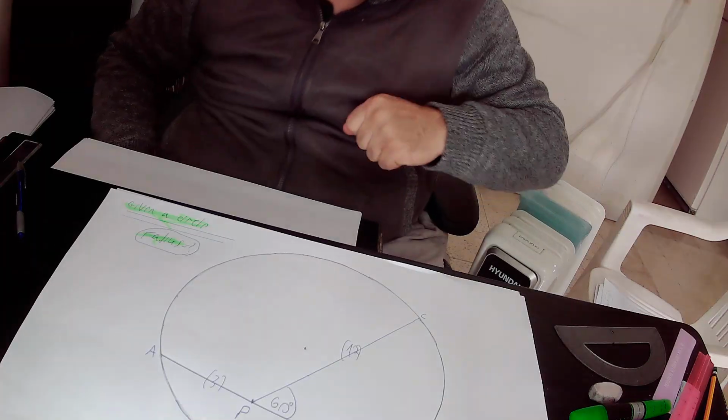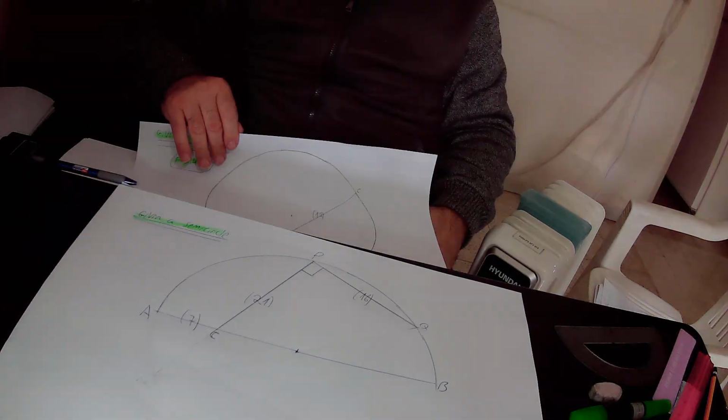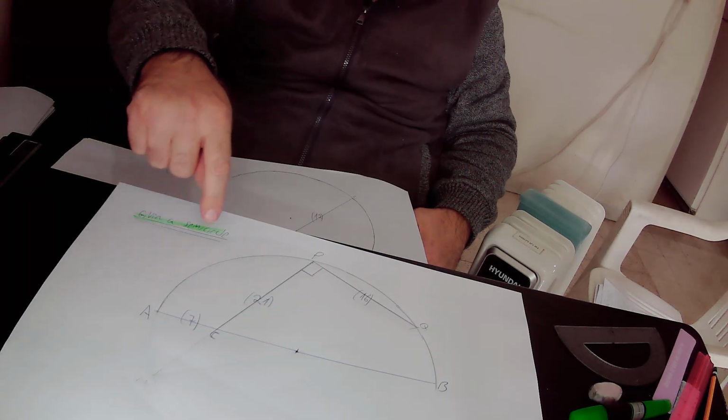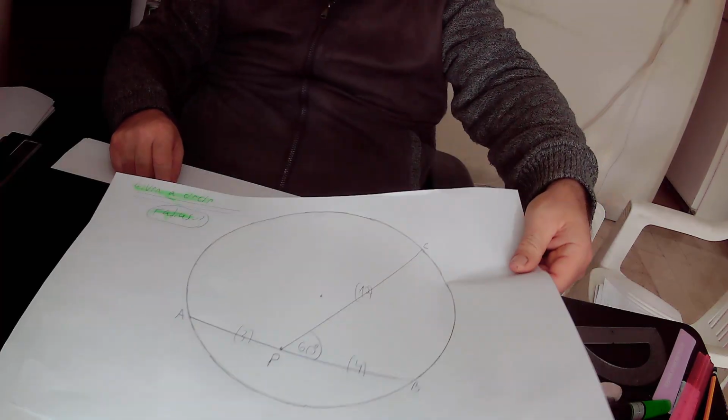And now in this lecture we answer two questions. In the first question we find out the radius of this circle. In the second question we find out the area of this semicircle APQB. So we start with the first question.